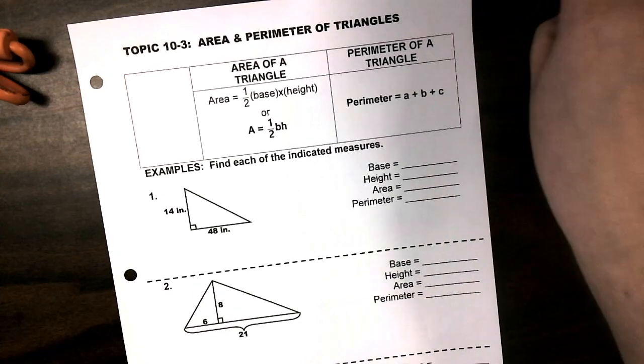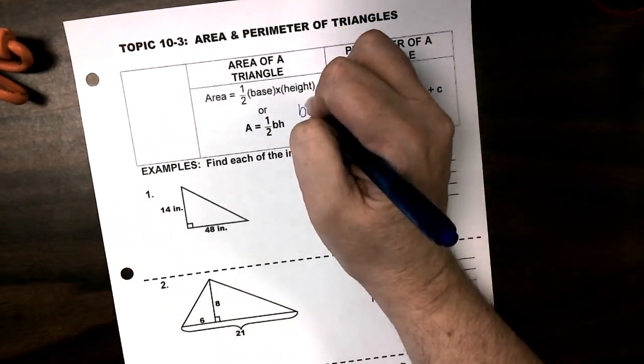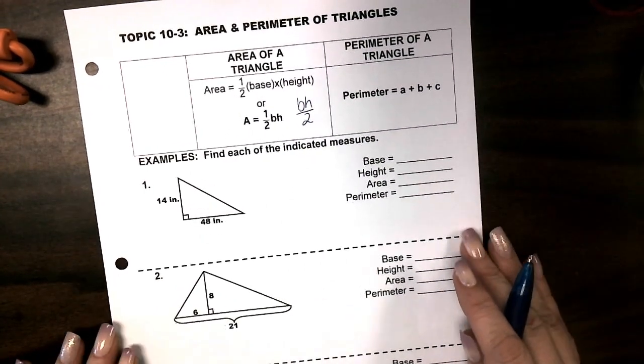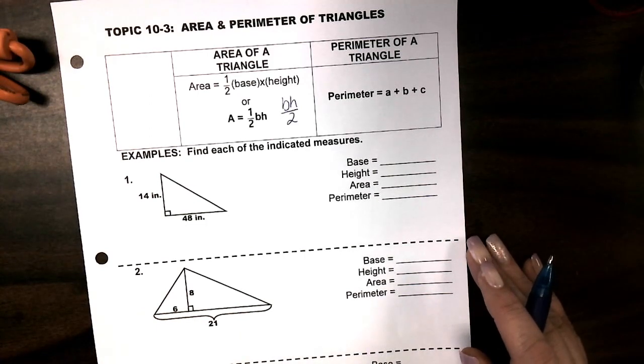All right, so again, the area formula is 1/2 base times height, but my preference is base times height divided by 2, just so that we're not dealing really with fractions. We're just dealing with multiplication and division. Boys, you with me? And then to find perimeter, it's just an addition of those sides.